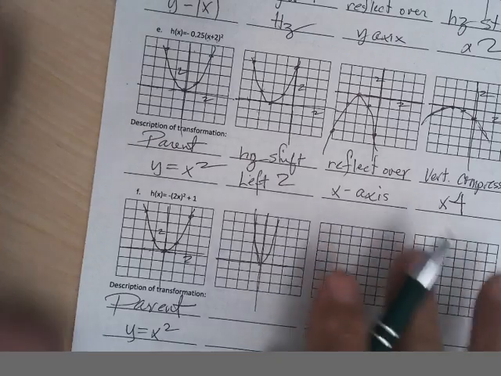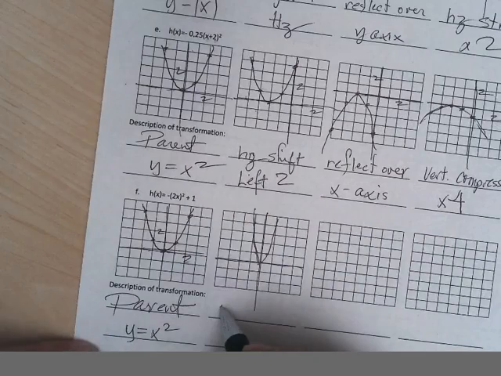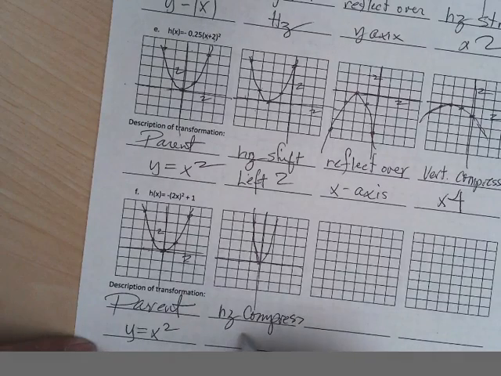So it took my points and pushed them towards the y-axis, so that's a horizontal compression by 2.